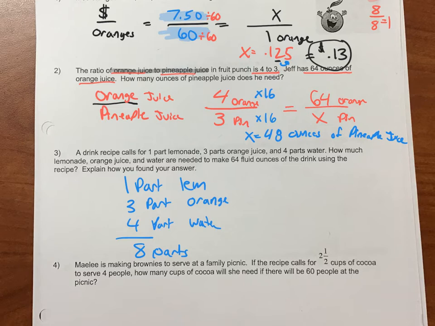So 8 ounces, and we want 64 ounces. So 8 times 8 is 64. So basically we're making 8 glasses of this. So let's just times this by 8, because that'll get us 8 glasses. So we're taking our ratio. This is still a ratio. We're just timesing it by 8.